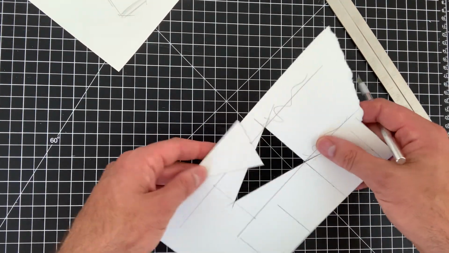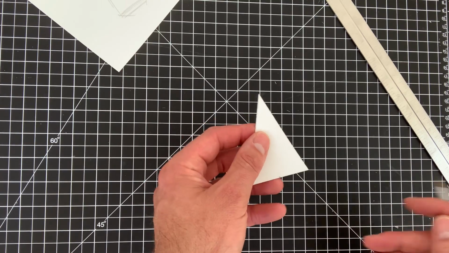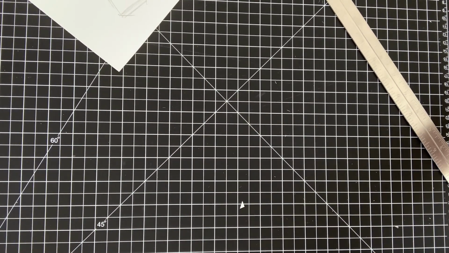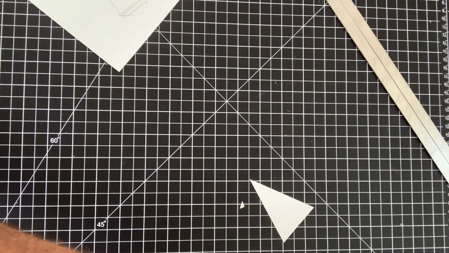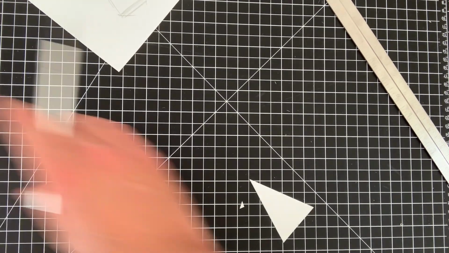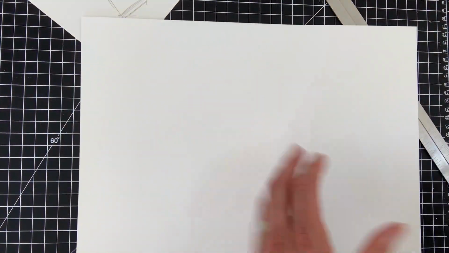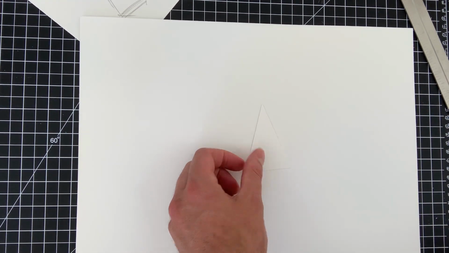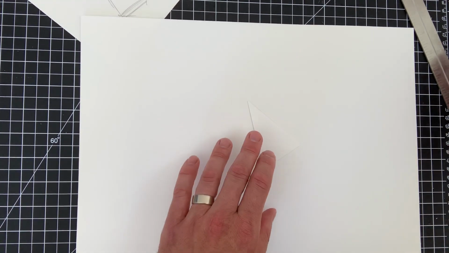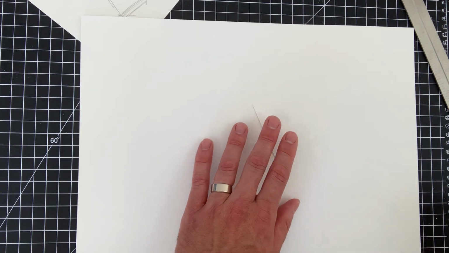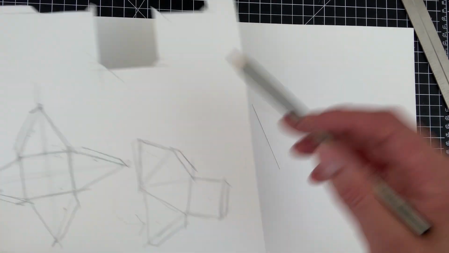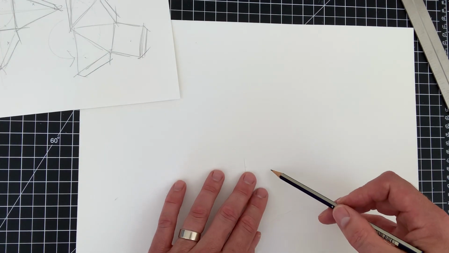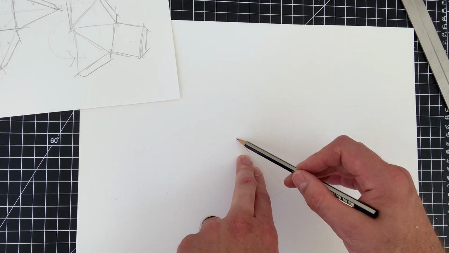And take your time cutting this out. You don't want to rush through it because you're going to use this as your template to draw the other form. So what I'm going to do, I'm just going to get a new sheet of paper here. I don't know if you can see what I'm doing because it's the same color, but here's our design. It goes boom, boom, boom, kind of like a slice of pizza. So what I'll do is just trace this out right here.